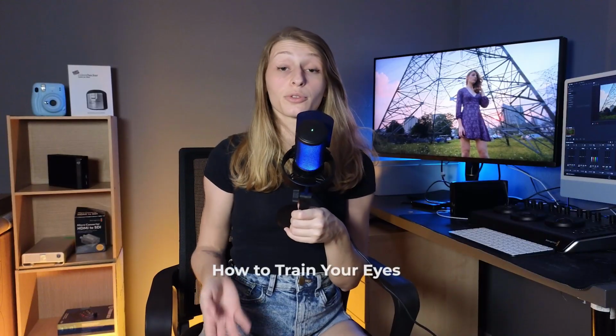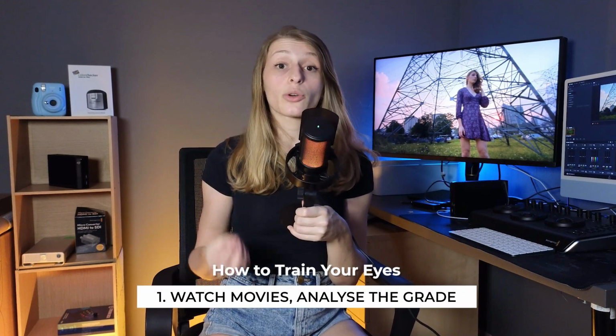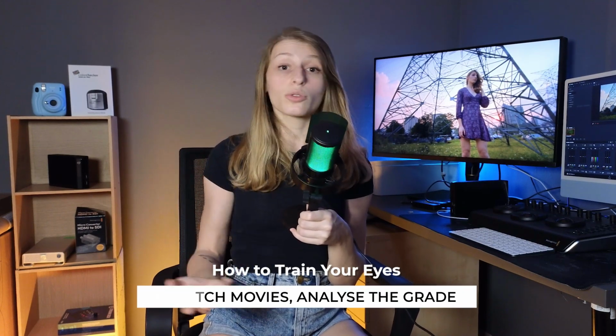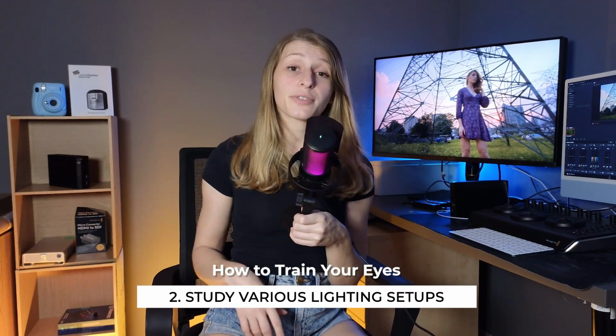My advice to train your eyes would be to watch movies and stay active in your analysis of frames. You can also go outside, go inside and see how the lighting is affecting your skin. You can experiment. I find this very important because it makes your mind better at replicating the realness of the skin digitally.